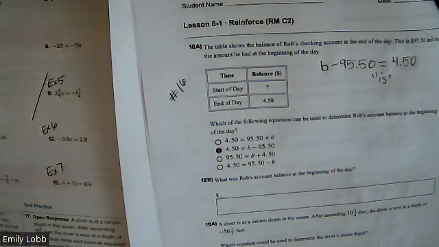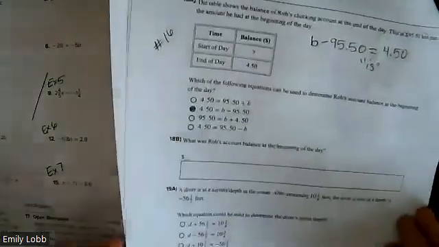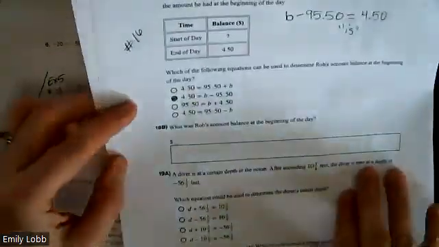Why do we use letters? Because we're using our actual real life. Yeah, because like we're trying to figure out what the balance was. The letter is a placeholder to figure out an unknown. There's going to be lots of unknowns in your life, trust me.